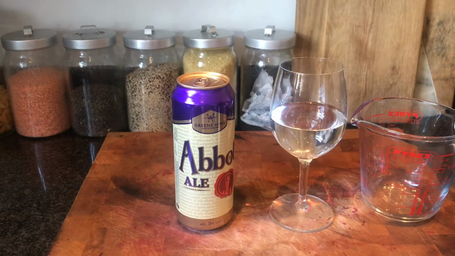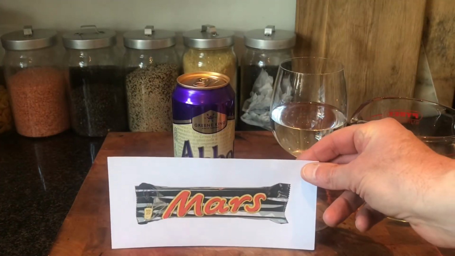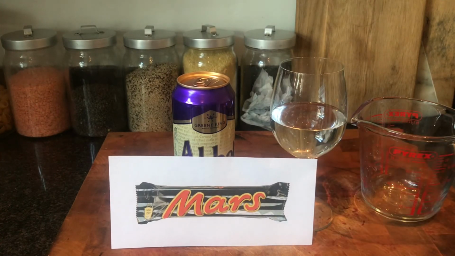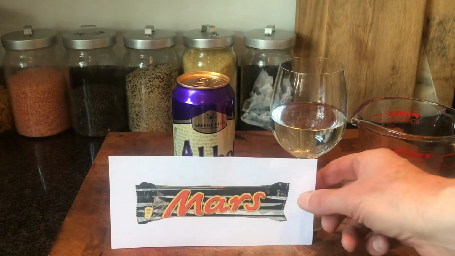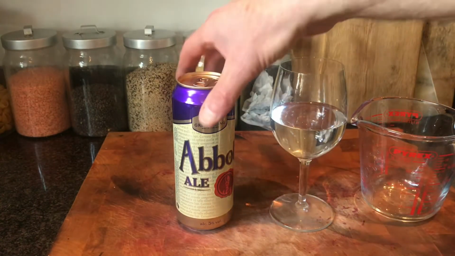Here we have a can of ale, which is about 2.5 units of alcohol and about 275 calories, the same as a whole Mars bar. When you see that, you suddenly realise how much we may be drinking.